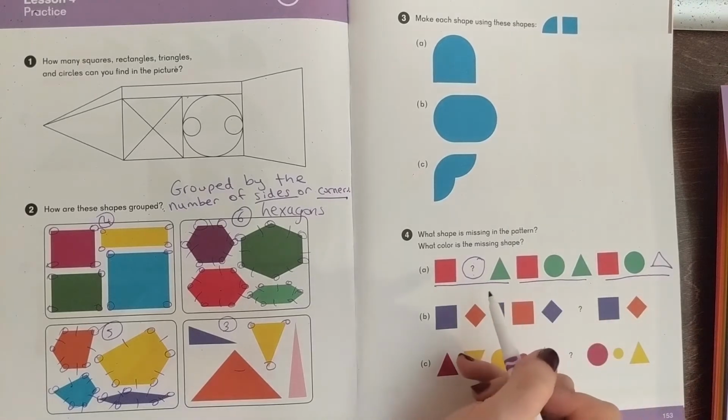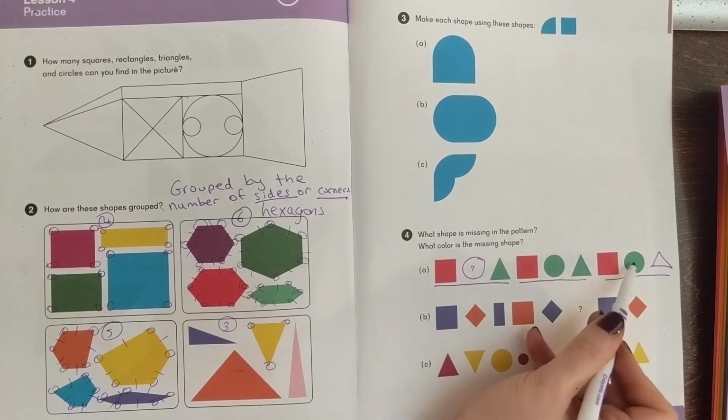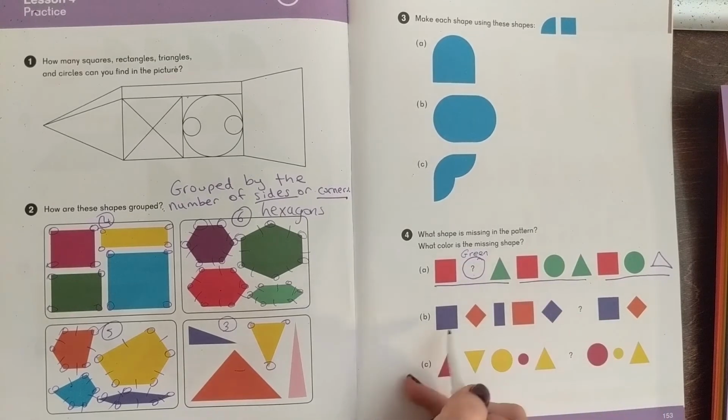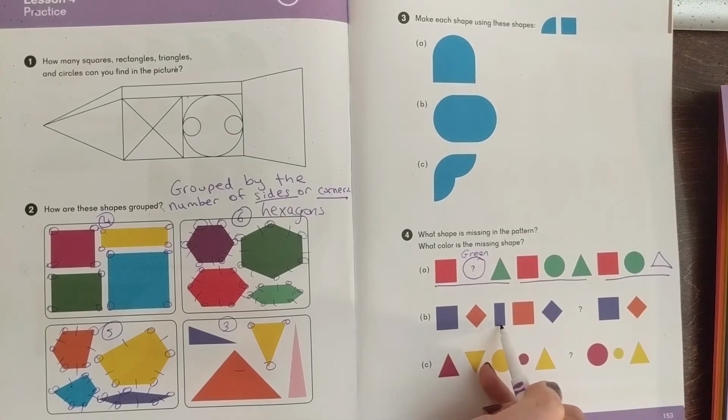Let's find out the color of the circle. I can look and see the circles are in the color of green. So I will write the word green. Let's check out letter B. Square, square, rectangle. Square, square, rectangle. Did you see that pattern?